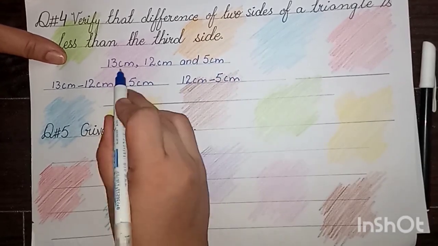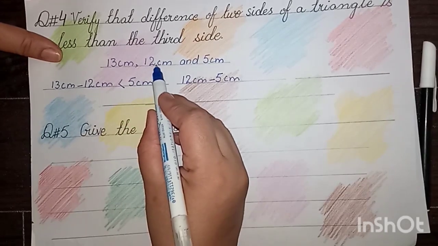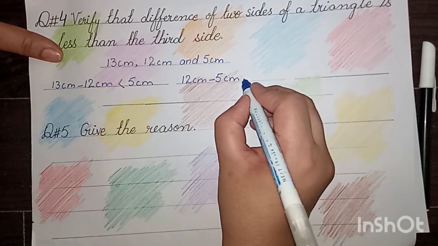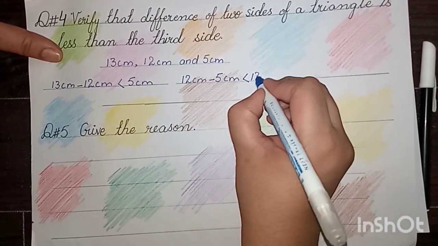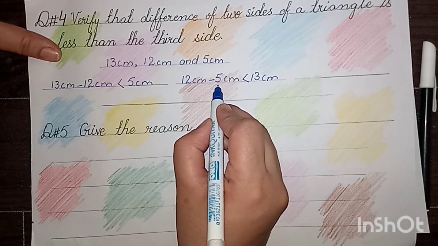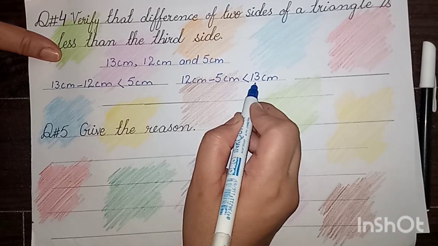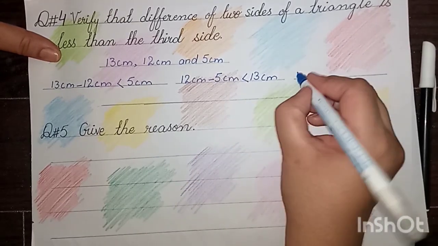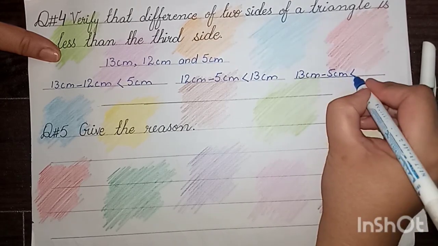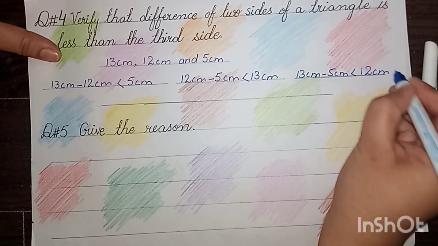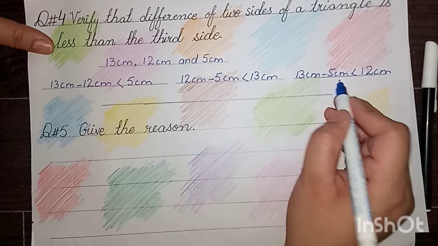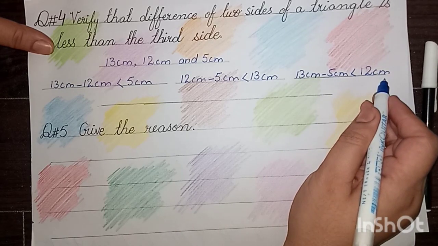First of all, we took these two sides, now we take these two sides. 12 centimeter minus 5 centimeter is less than 13 centimeter, because 12 minus 5 is equal to 7. 7 centimeter is less than 13 centimeter. Next, 13 centimeter minus 5 centimeter is less than 12 centimeter, because 13 minus 5 is equal to 8. 8 centimeter is less than 12 centimeter.